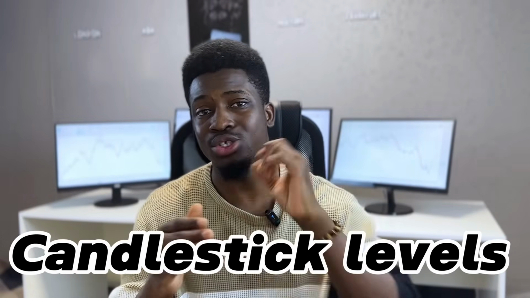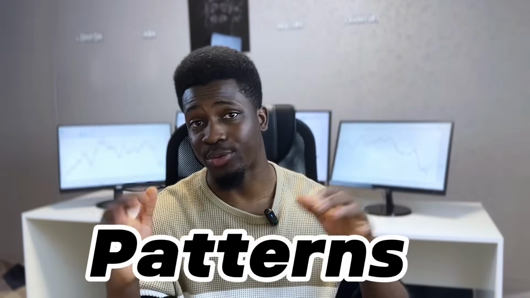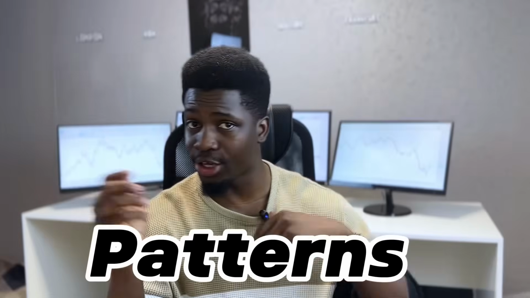You must understand candlestick levels, right? You must understand the levels at which a candlestick must get to before it starts going down, and the level it must get to before it starts going back up, or a level where it doesn't want to go up or down. You must understand how patterns work, right? The candlestick patterns, your morning star, your evening star, your bullish engulfing, bearish engulfing, your doji candlestick. You must understand exactly how this stuff works.